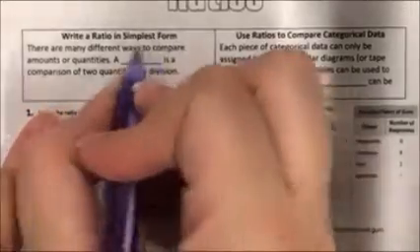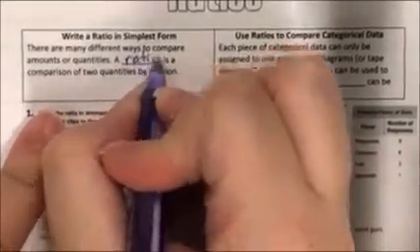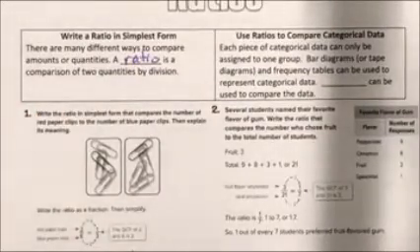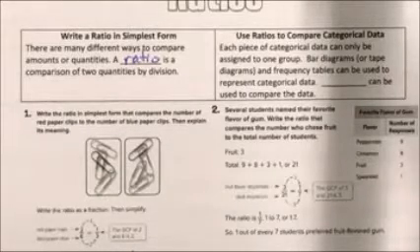In that blank, you're going to write ratio. So a ratio is a comparison of two quantities by division. So I could ask for how many boys versus how many girls. That's a ratio, okay?